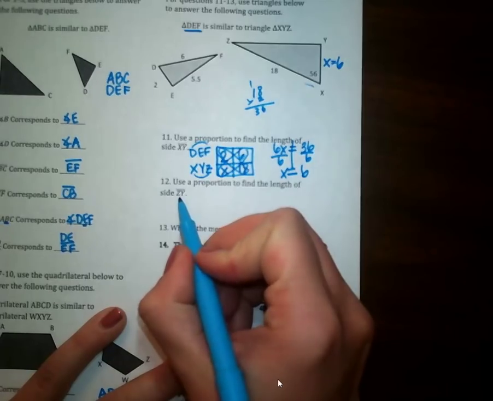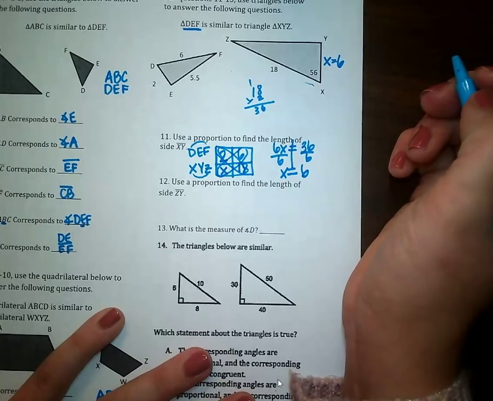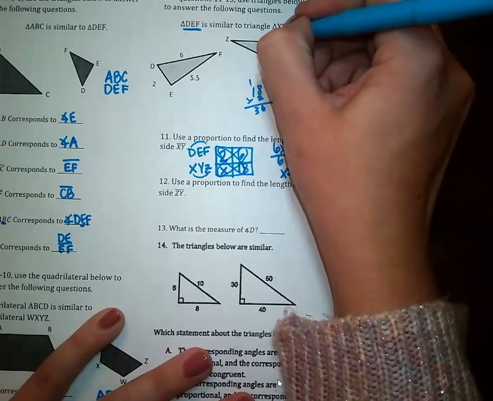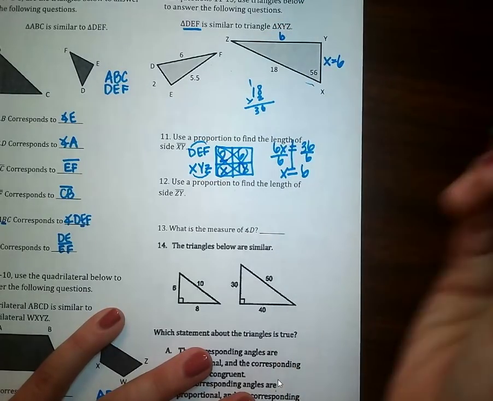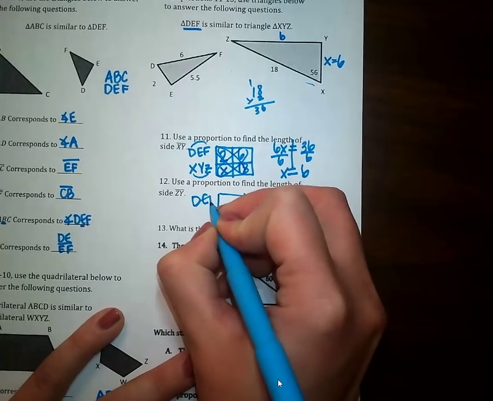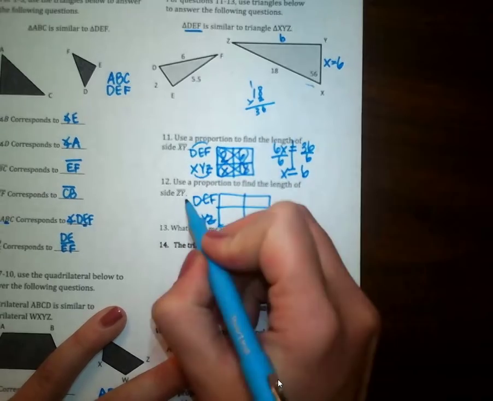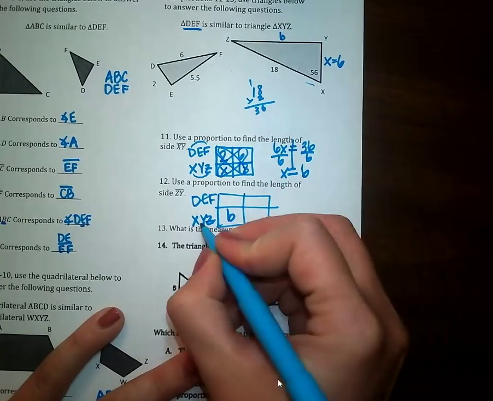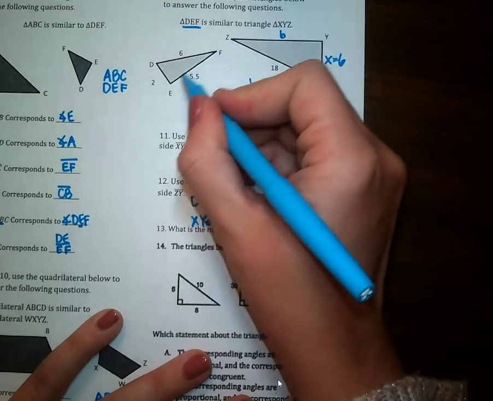The only difference is now we're looking for ZY. Because we're still working with the same figure, I might actually name this something else. So we could name it, I don't know, B. Okay. So we'll use the same proportion box, DEF and XYZ. The only difference this time is we're looking for ZY. So we said ZY was going to be B, and ZY corresponds with FE, and FE is 5.5.